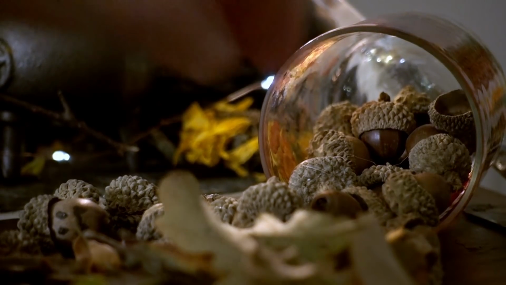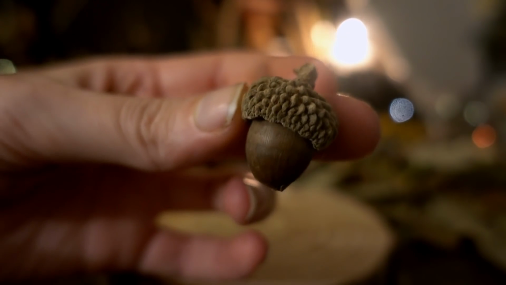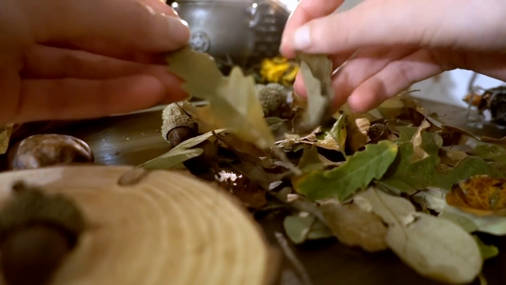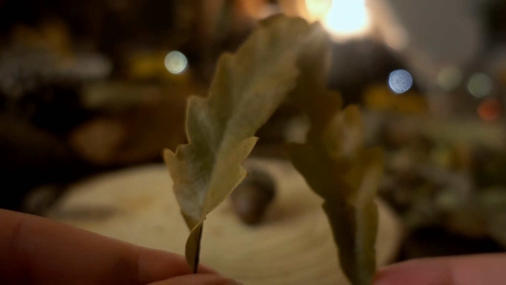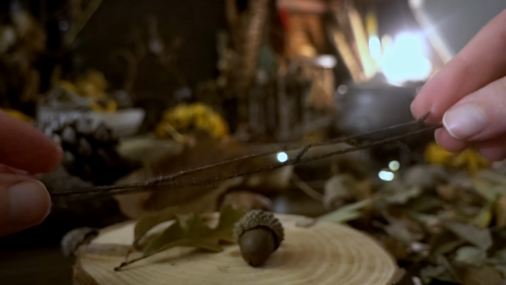Next, I moved on to the decoration to honour the oak tree, and I was to make oak leaf bats. To make these, you will need an acorn and then two oak leaves that were the same size, and a small stick that you would cut in half.